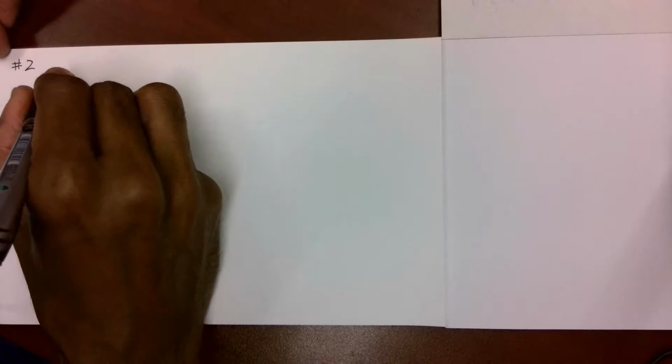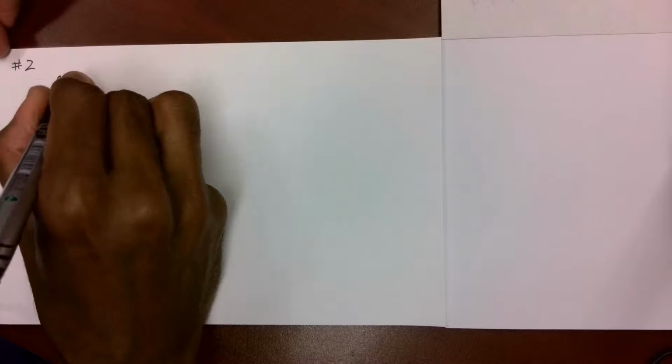Let's continue this with another example. Here is example number 2. And in this case, f of t is going to be a piecewise function.